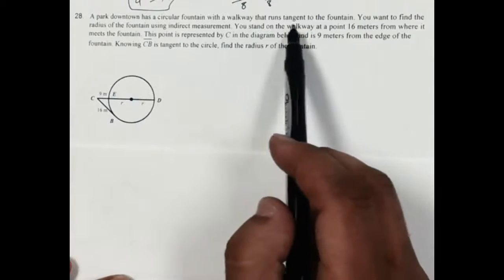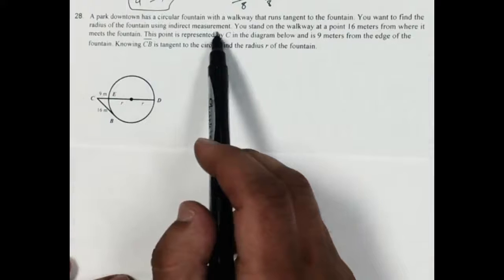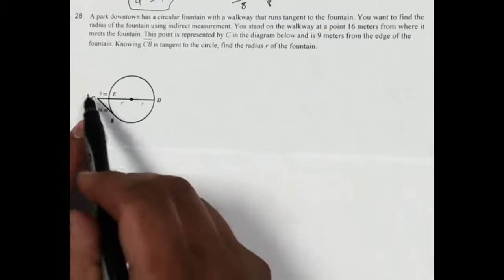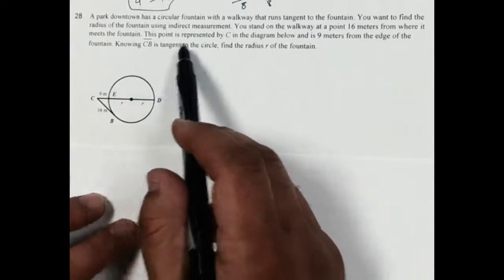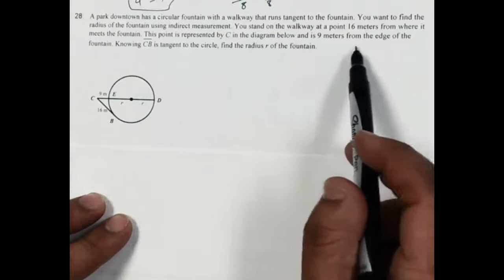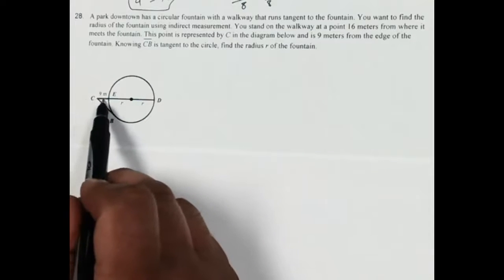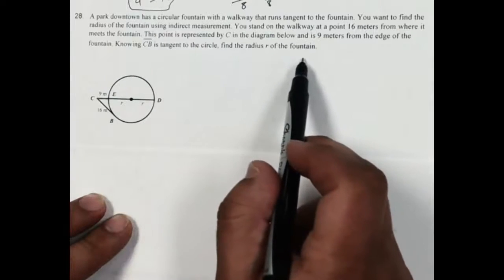Number 28 says a park downtown has a circular fountain with a walkway that runs tangent to the fountain. You want to find the radius of the fountain using indirect measurement. You stand on the walkway at a point 16 meters, so that's what this CB is, from where it meets the fountain. This point is represented by C in the diagram below and is 9 meters from the edge of the fountain. So that's this piece right here, this CE. Knowing CB is tangent to the circle, find the radius of the fountain.